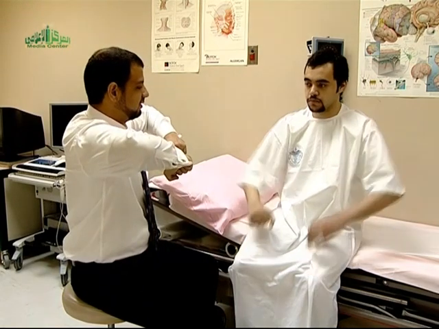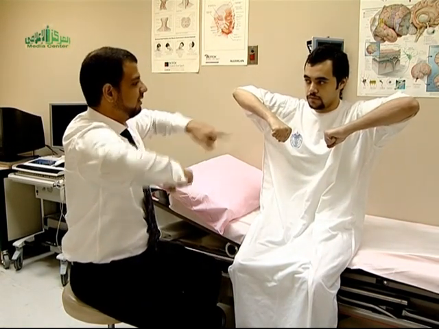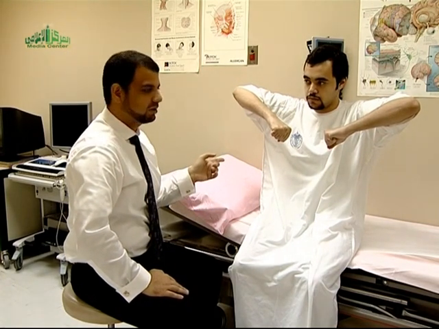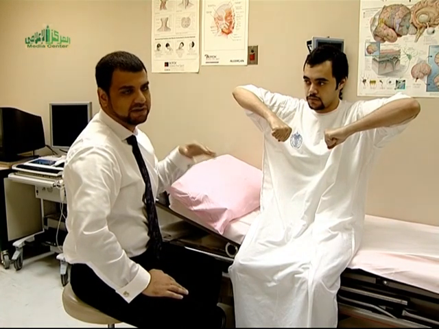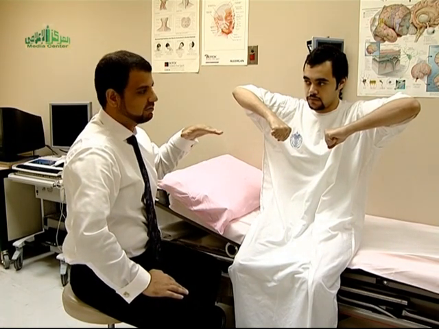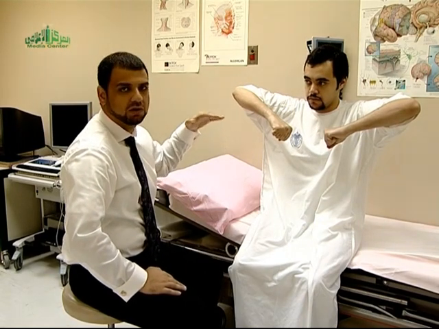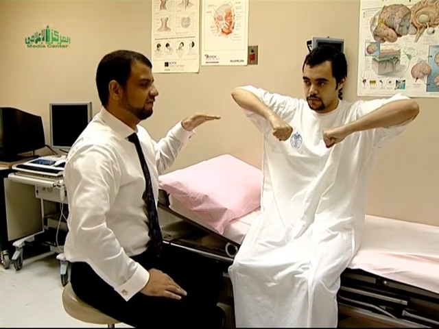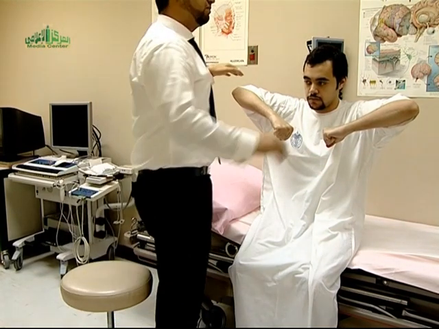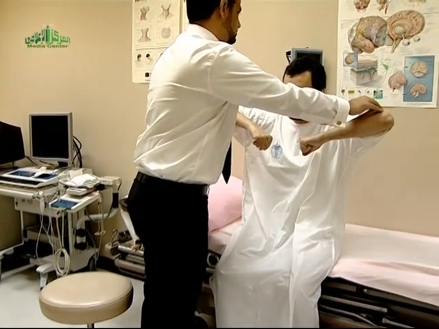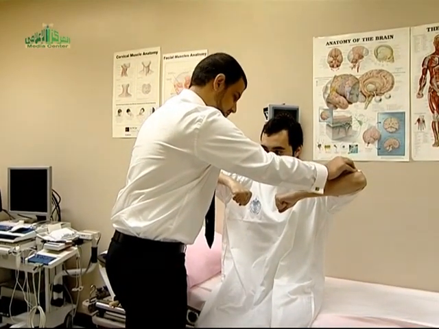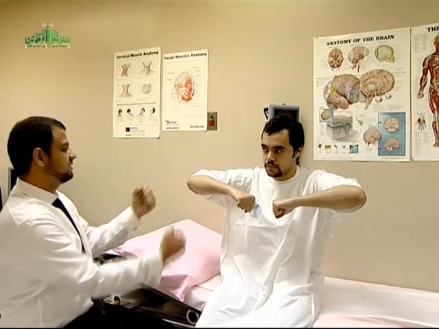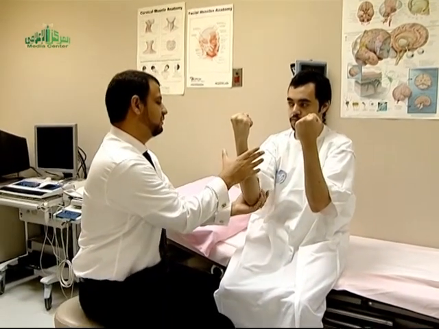So what I'm seeing now is that Yusuf is able to lift, or use his deltoids to work, against gravity, which is graded as power 3, at least 3. If I apply resistance, it means it's 4, and if I apply maximal resistance and I'm not able to overcome him, then it's 5. So now it's 3 on the scale, and now I'm applying resistance. So now it's 5. Now I'm testing his elbow extension.